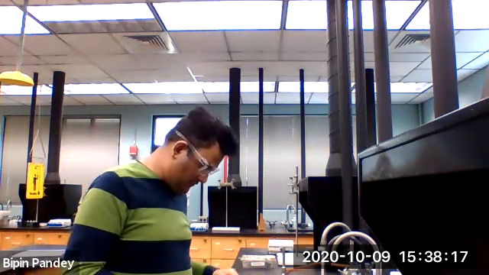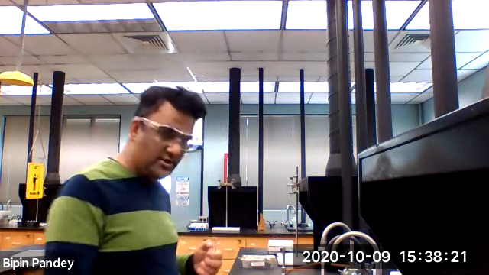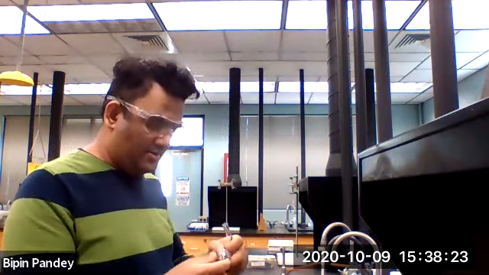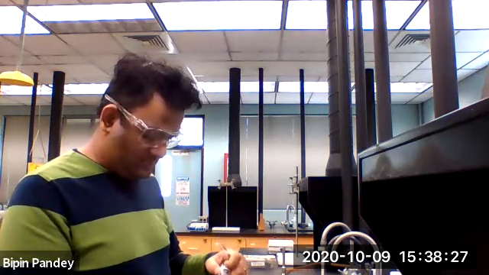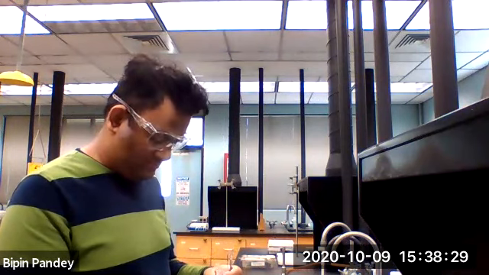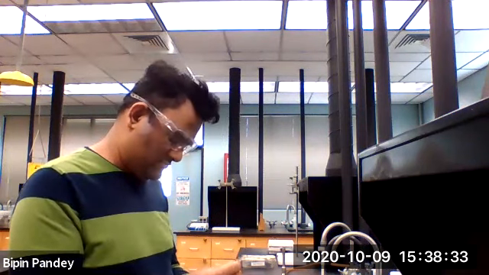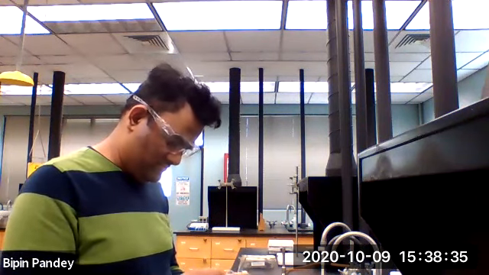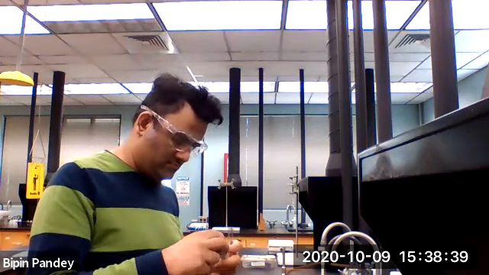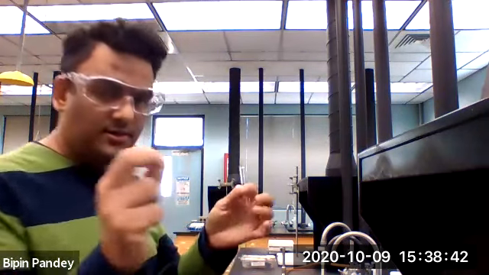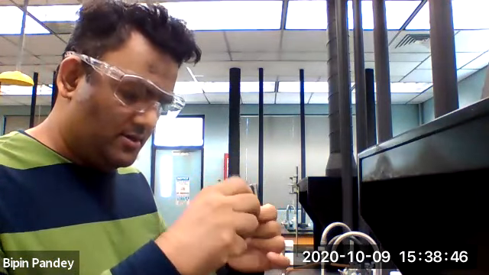The sixth reaction would be taking some zinc and adding HCl to it. This is a piece of mossy zinc. I'm going to put it in my test tube.